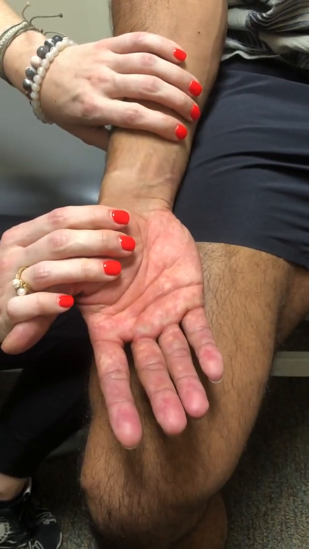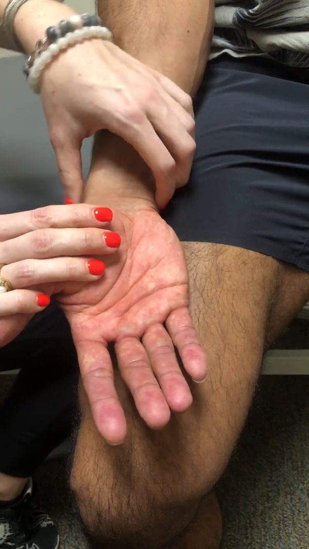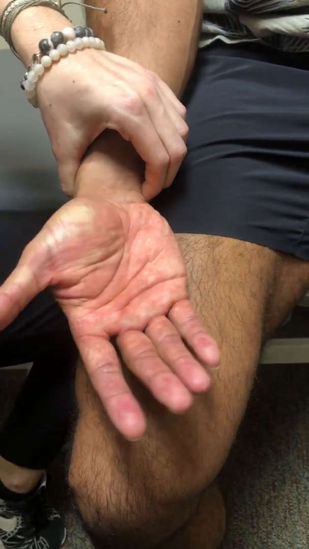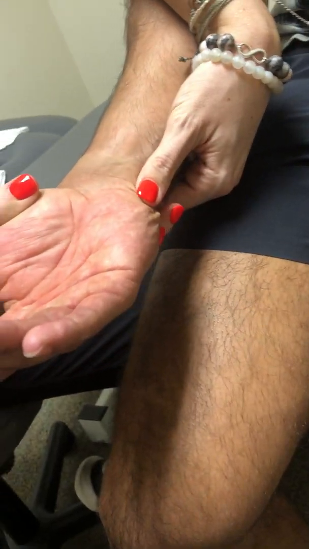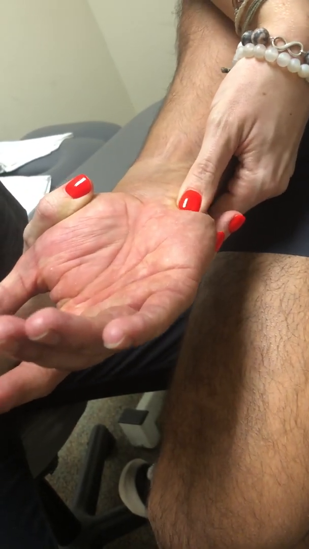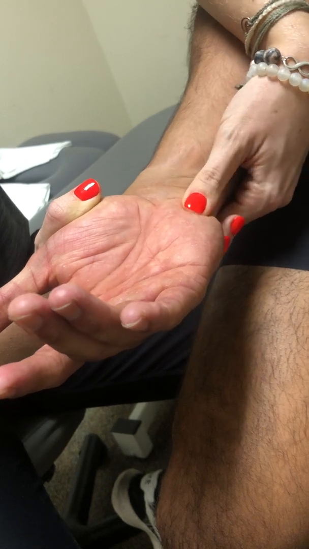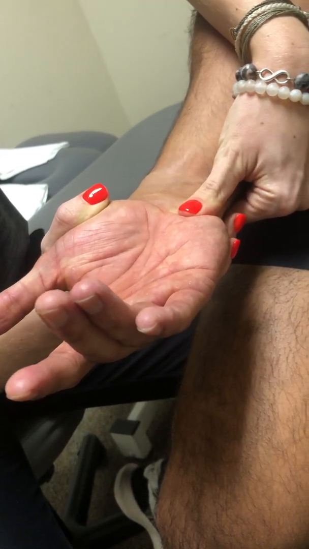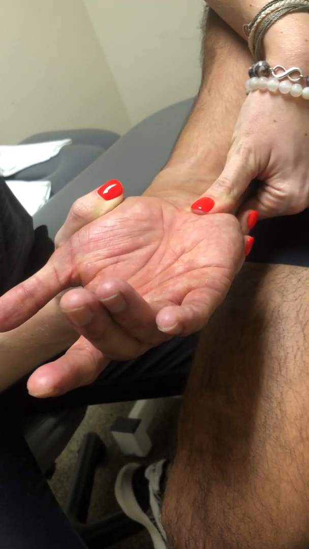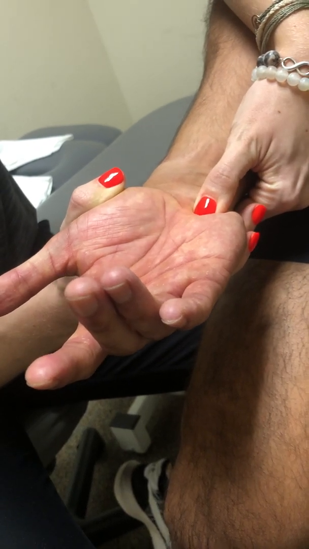Next, what you're going to do is you're going to flip the hand over so that it's in a supinated position. You're going to fall again just distal off of the ulna, and that first little bump that you feel is called the pisiform. Now you're going to take the pad of your finger, you're going to point it towards the index finger of your patient, and you're gonna press down.